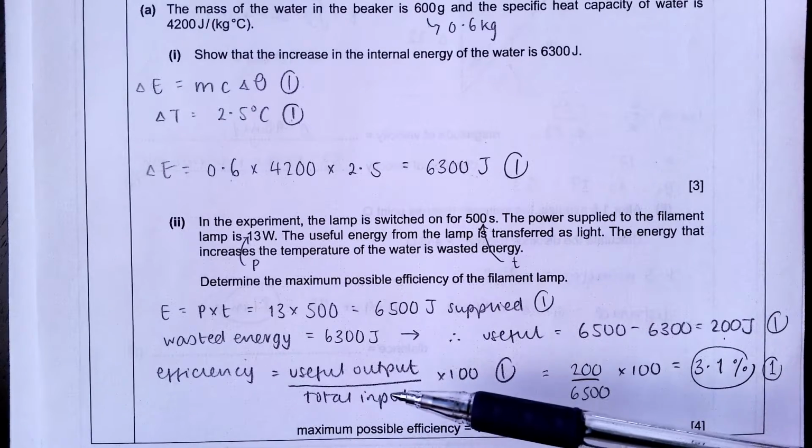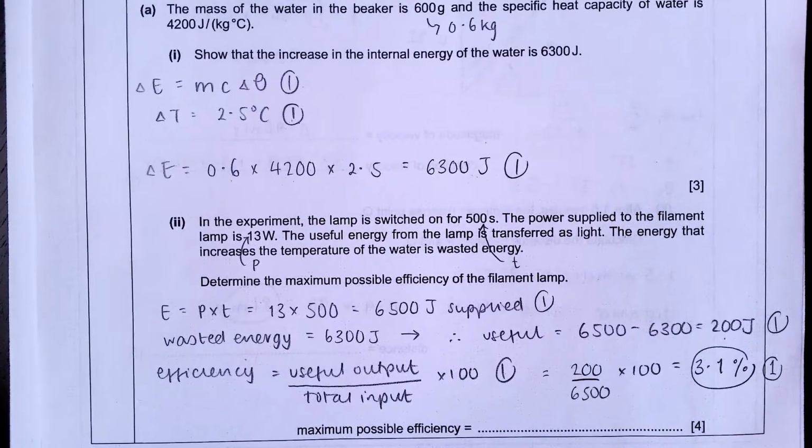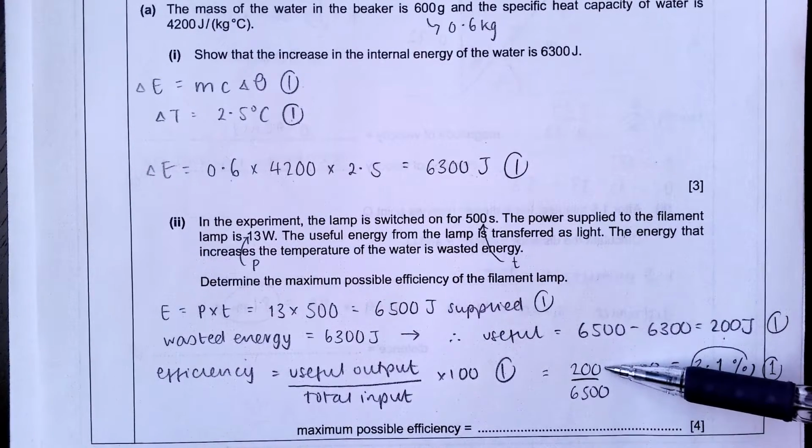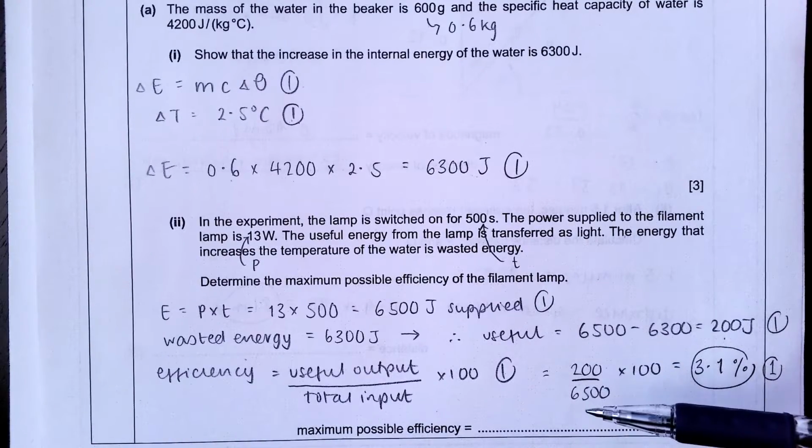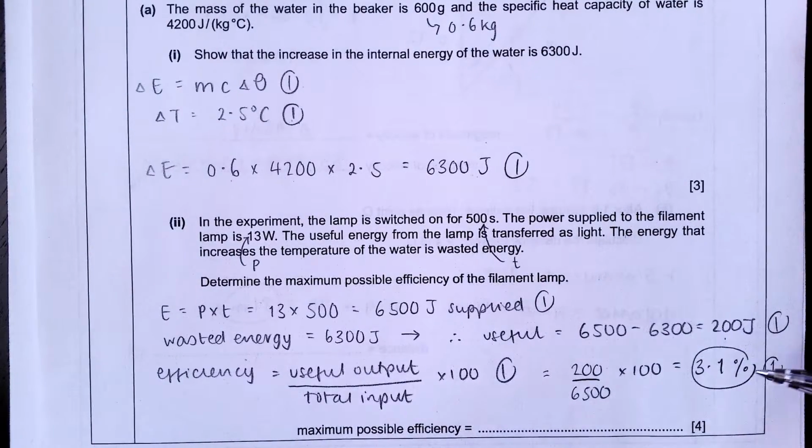The third mark came from listing the efficiency equation, is useful output over total input times 100. And then it's substituting the numbers in. The useful was the 200 joules transferred as light. Total input was 6,500, and that gets you to 3.1%.